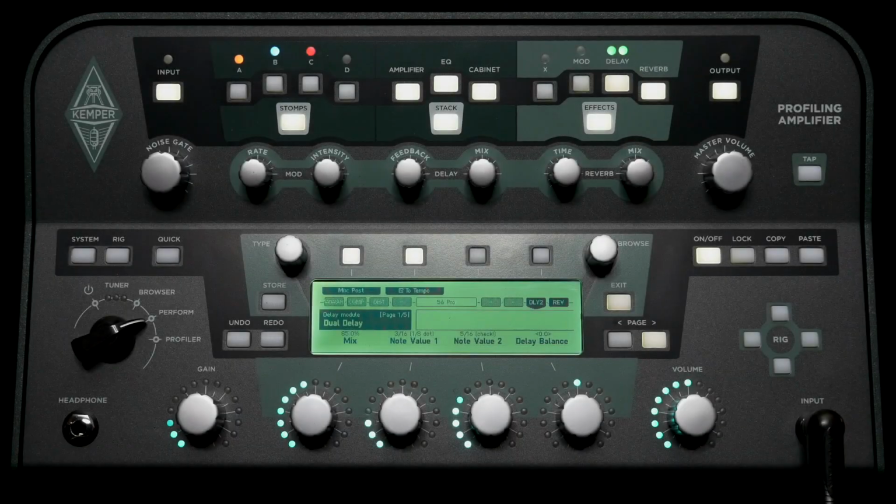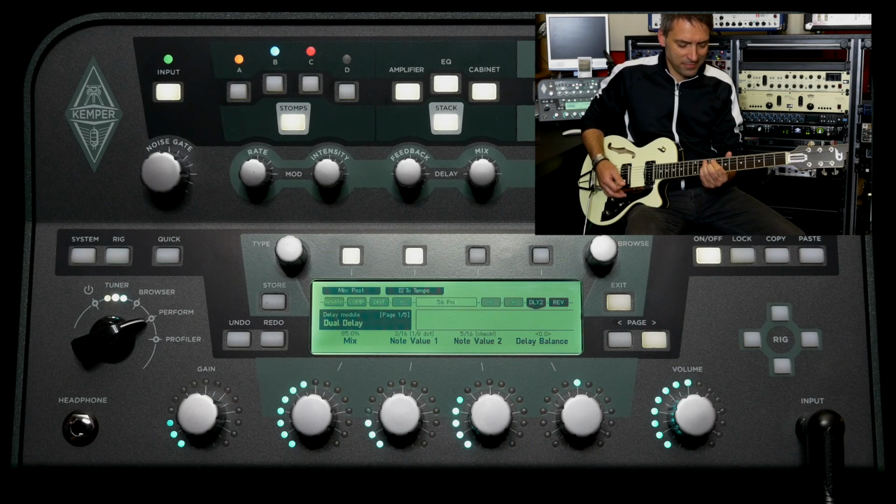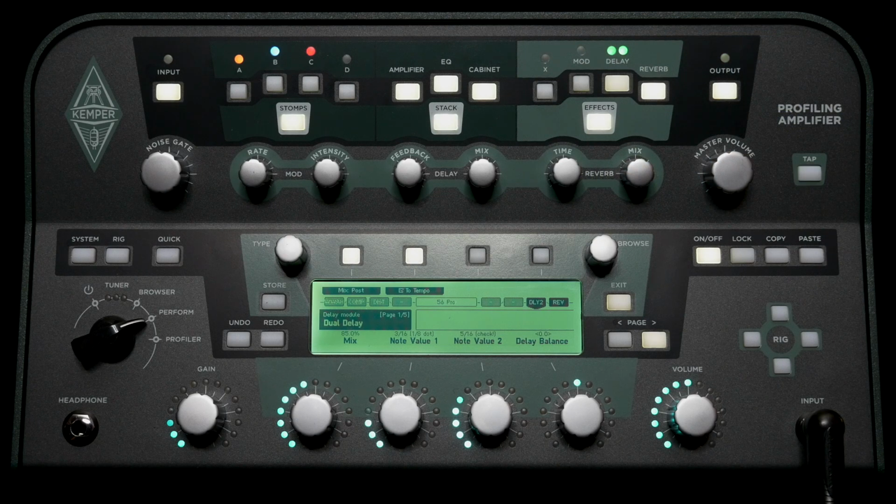The odd-numbered groups like 5 sixteenths or 7 sixteenths can sound particularly interesting. When the rig tempo is changed, the delay adjusts accordingly. This also applies to all other effects in the rig whose speed is set to note values.